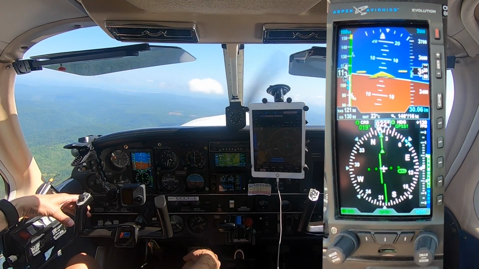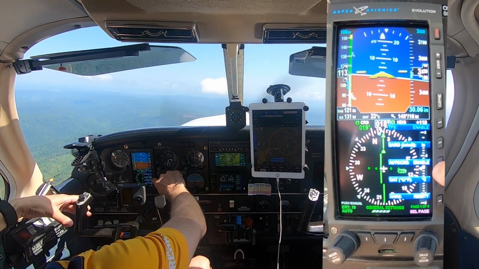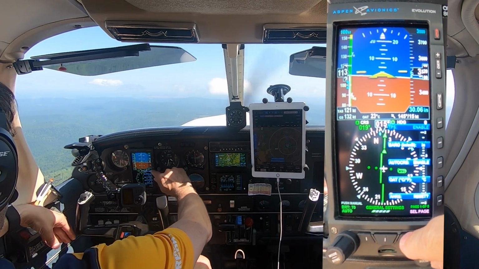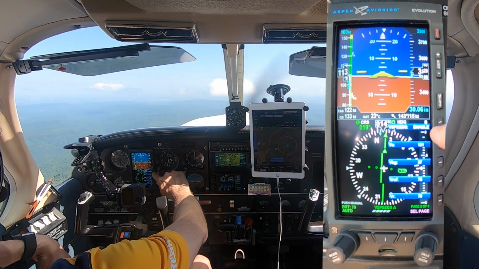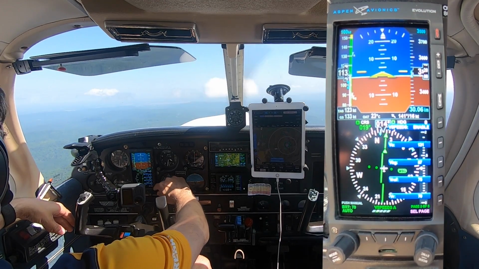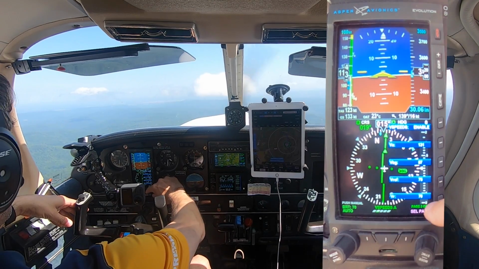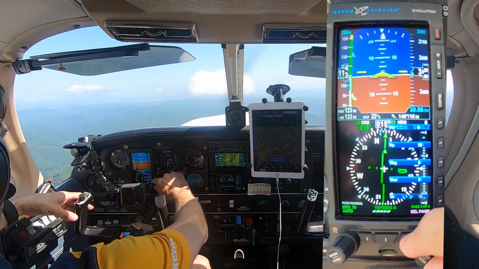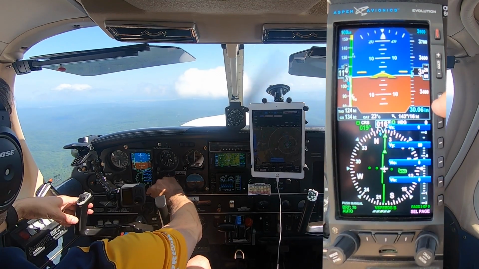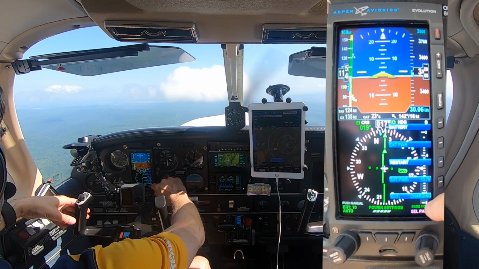You can change that setting. You can go here to menu, and this is auto course slew enable or disable. Also in the menu page, there's your V-speeds, which you can turn on and turn off. I've got best glide set, VA set, and VREF set, as well as rotate, and then VY. The others I've got set to 0. This is also where you can see what your battery power looks like and external power.